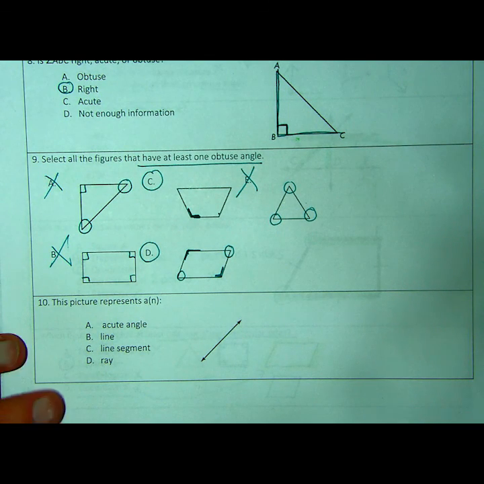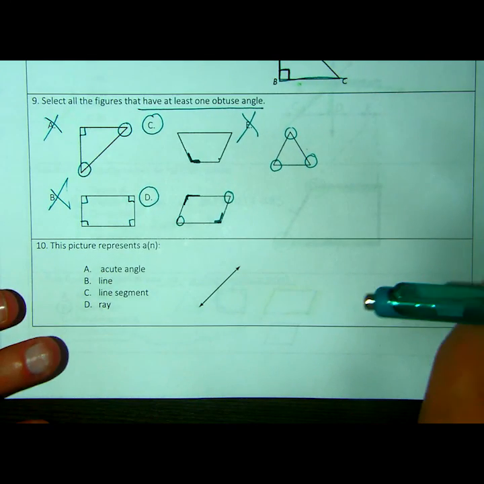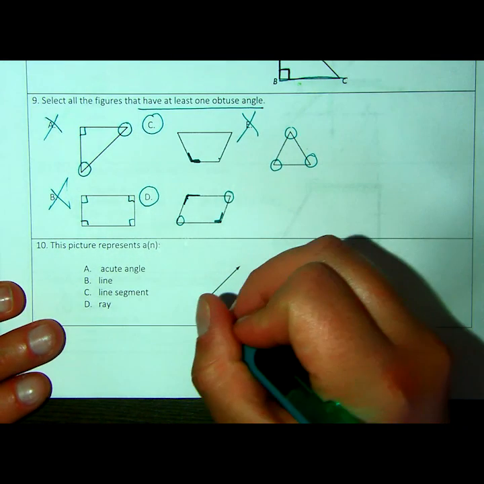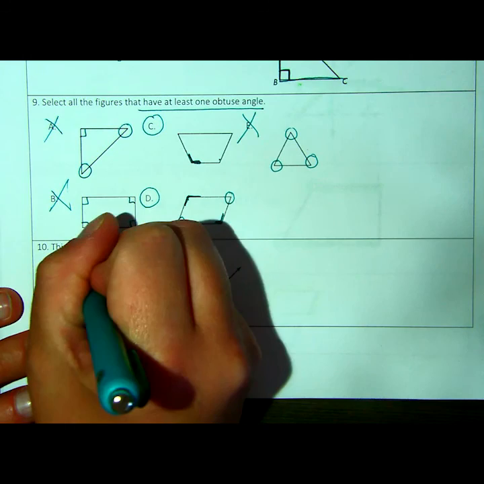Last one. This picture represents a, it travels on and on and on forever in both directions. It is B, a line.